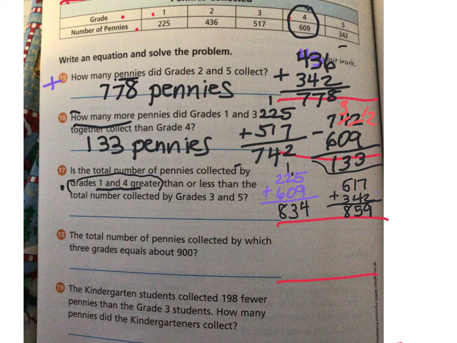So let's look back at their question now. They want to know if the total number of pennies collected by grade 1 and 4, that's this, is it greater than or less than this number? Is 834 less than or greater than 859? Okay, what do you think? Less than, right? Yep, so for our answer, since we have our problems over there, we're just going to answer the question, which is it's less than grades 3 and 5. Okay, so we're comparing those two numbers, aren't we?